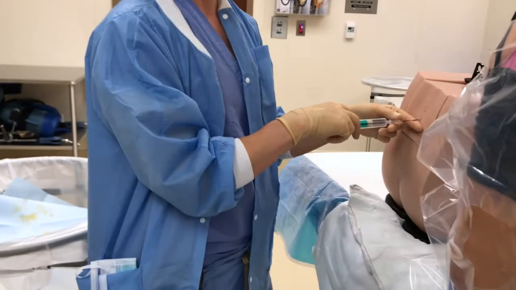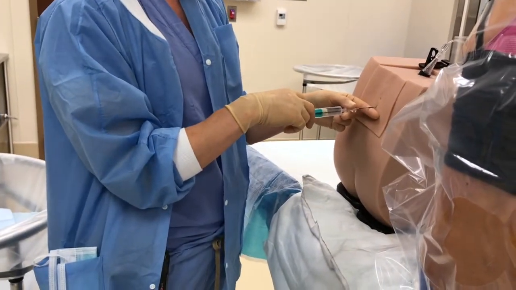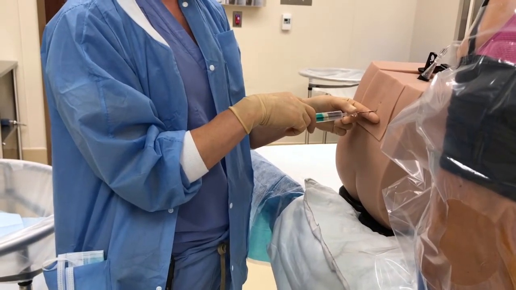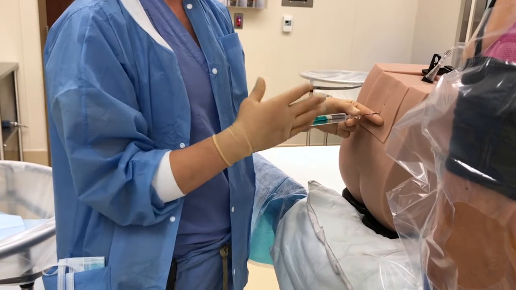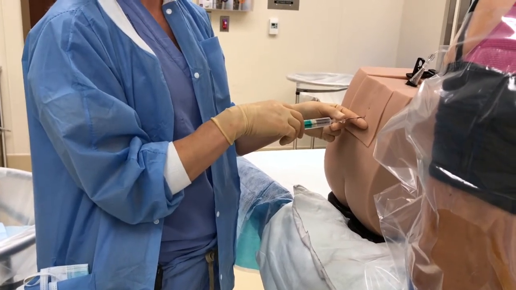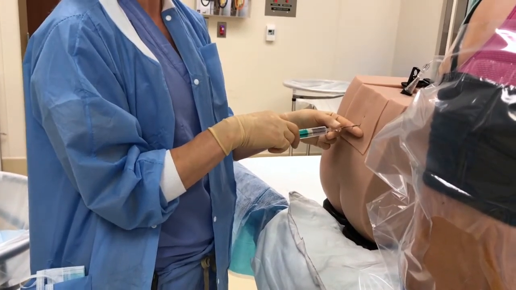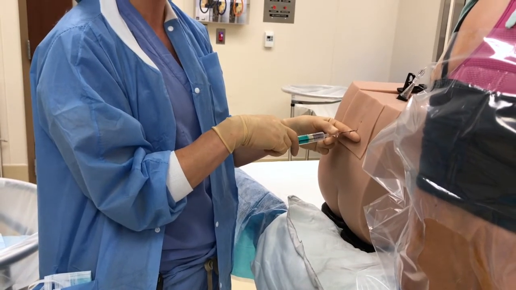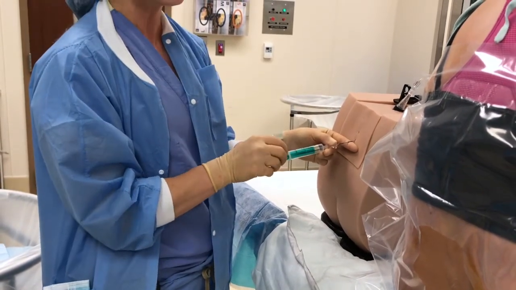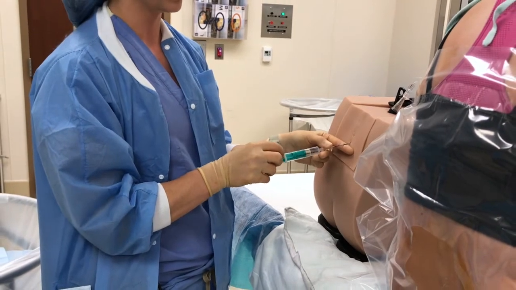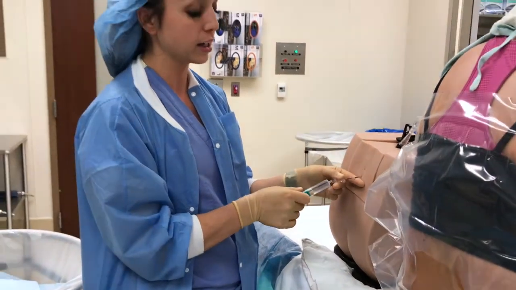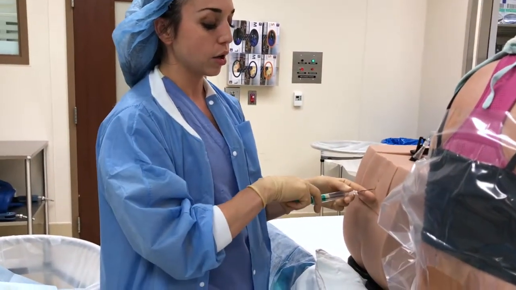This is very difficult to teach. It's a very unique tactile sensation that you'll just get better and better at delineating over time. So it's going to be very difficult for me to describe it, but basically it should not easily give. If it's easily giving, you may be in sub-Q or off midline. It should feel like a nice fluid resistance.